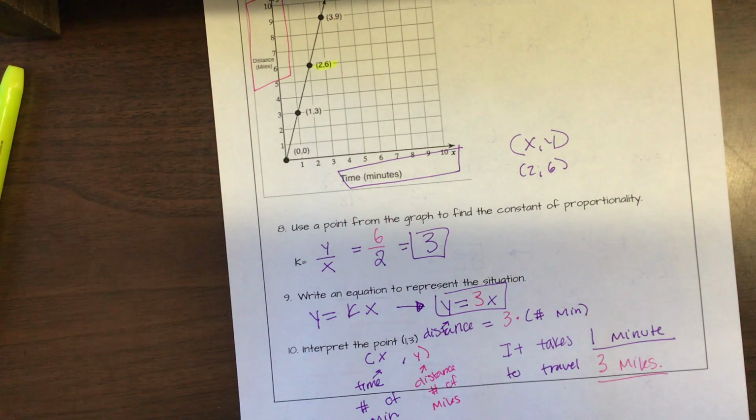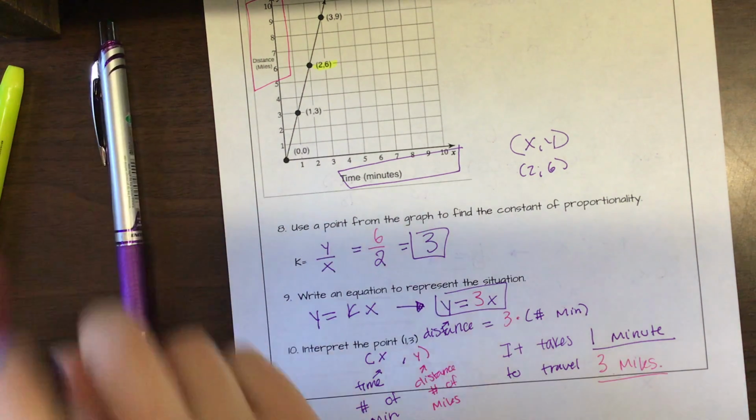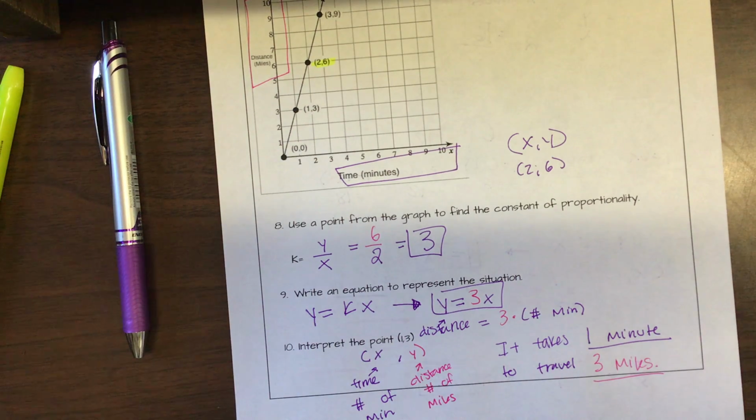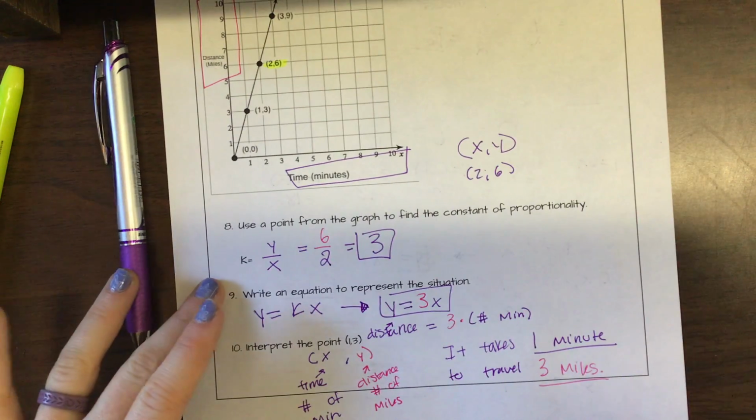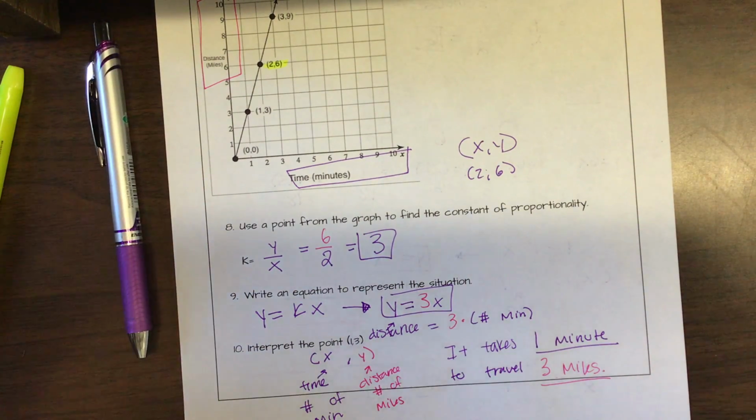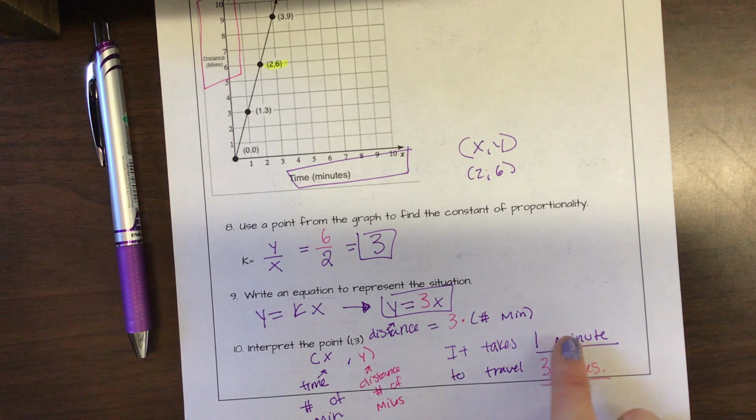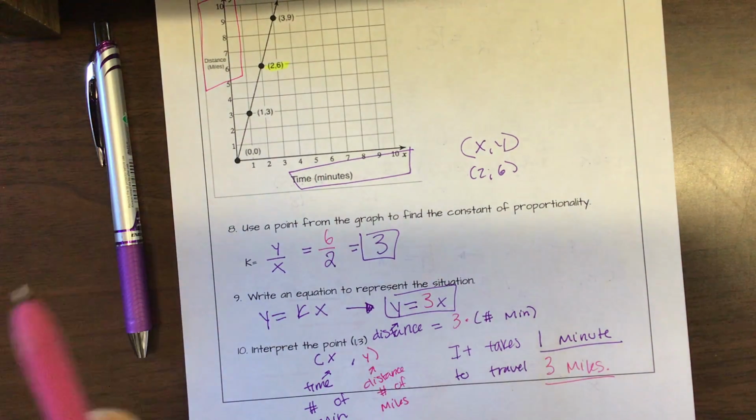If you rearranged them, you could also say to travel 3 miles, it takes you 1 minute, or 3 miles per minute. They mean the same thing, just different ways of saying it. Okay, so interpreting the point, put a label with the number, write it as a sentence.